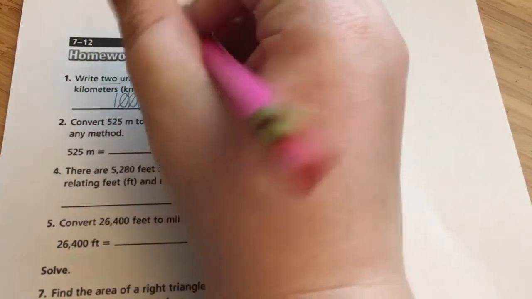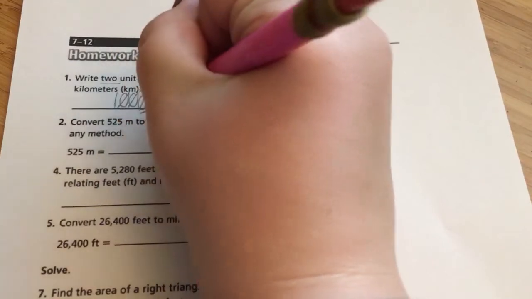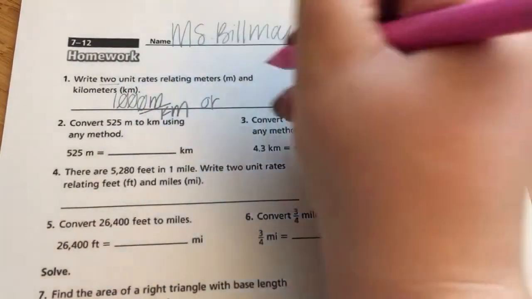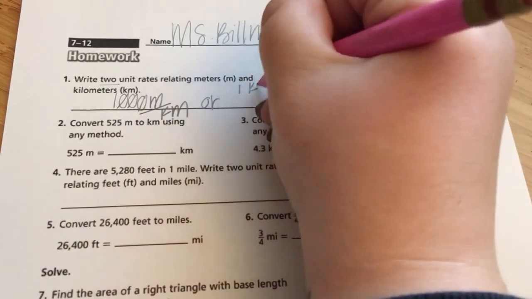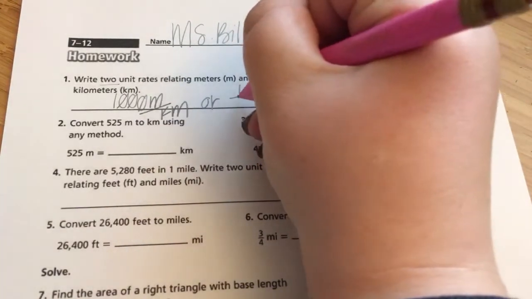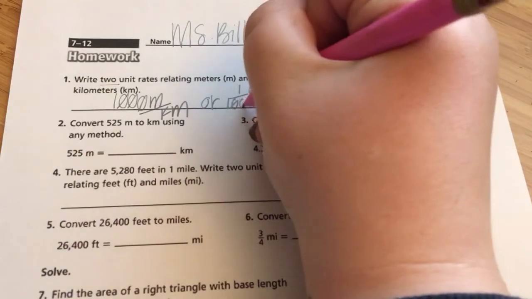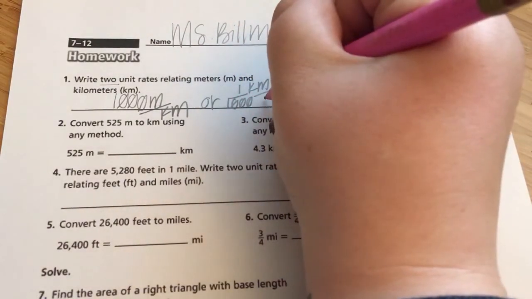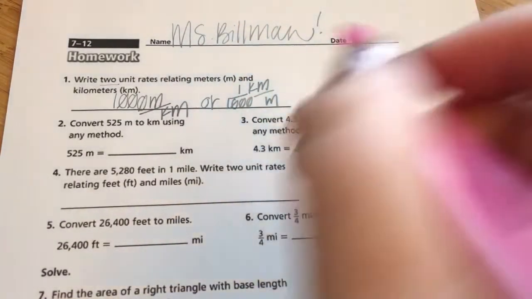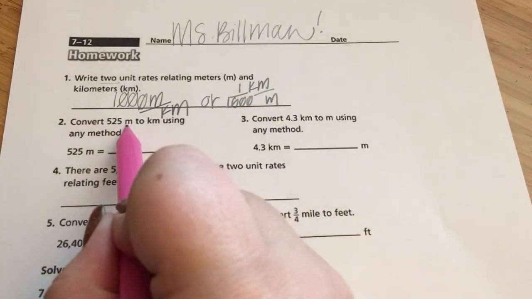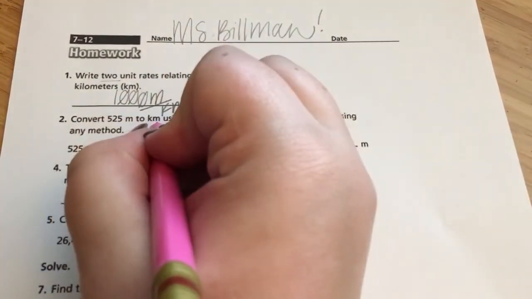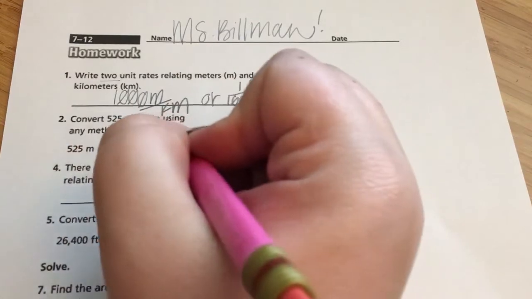We've seen this before, and really we don't use kilometers inside our country. So there are 1,000 meters per kilometer, or 1 kilometer is equal to 1,000 meters. So convert 525 meters to kilometers using any method.